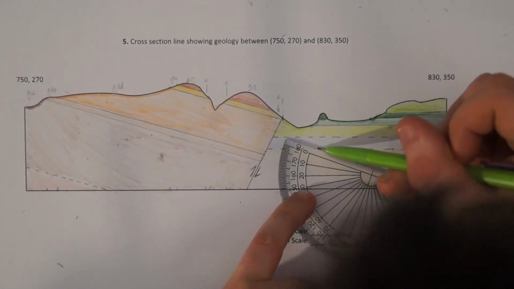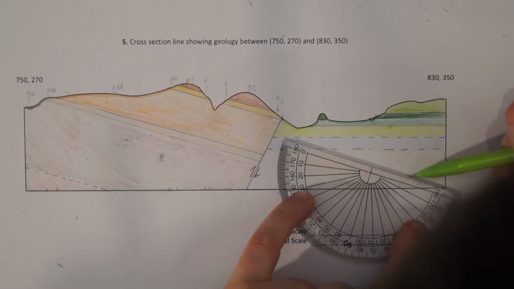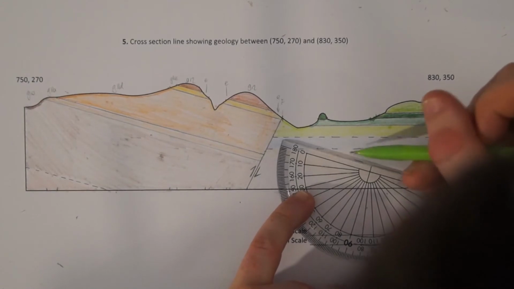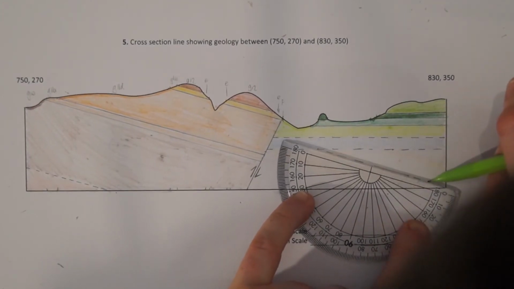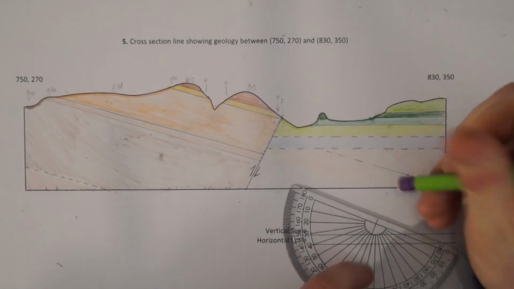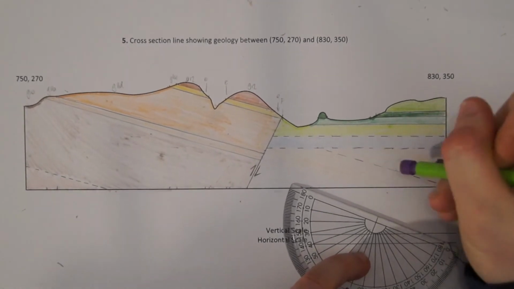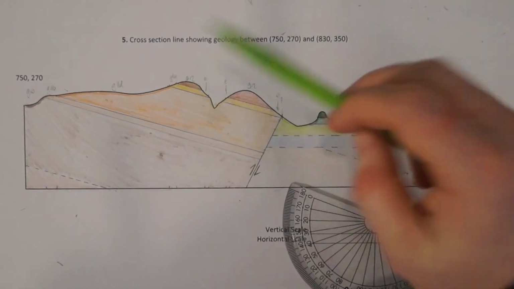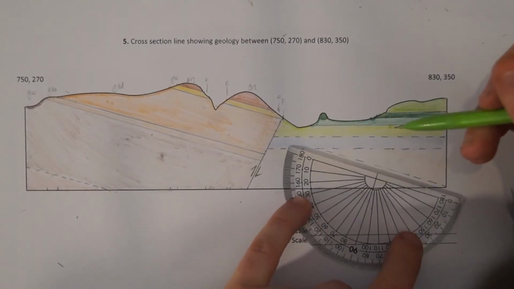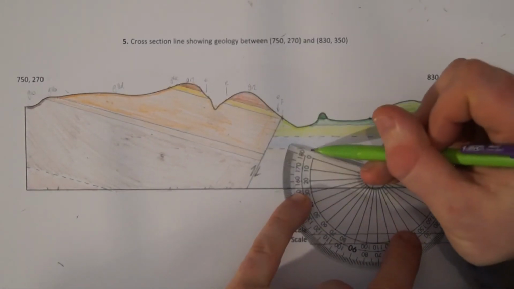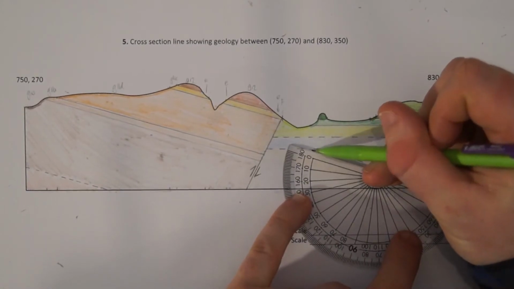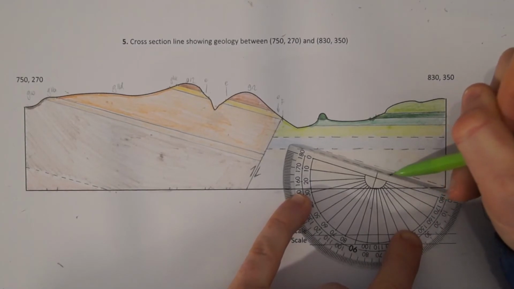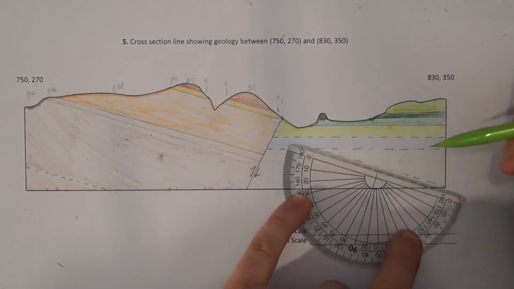I'm going to say that there represents, dash it in, this upper contact between G12 and G11E. And then under it I'm going to put its basal contact. Okay?